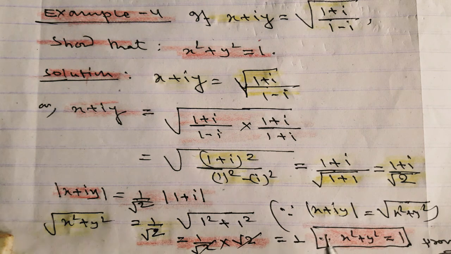That means the value of x square plus y square is equal to 1, because when we do squaring on both sides, then x square plus y square value will get 1.